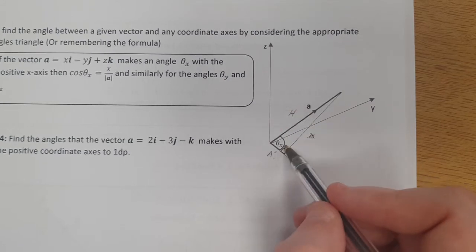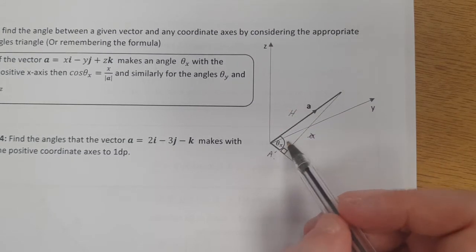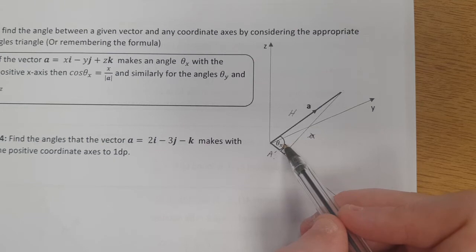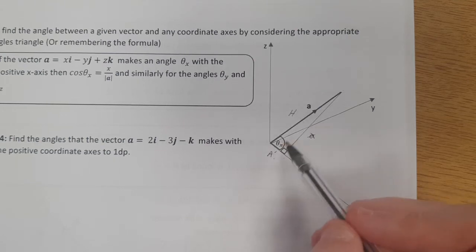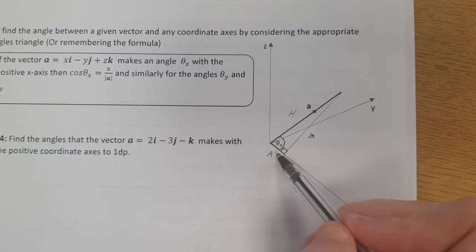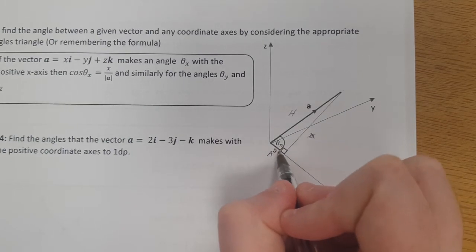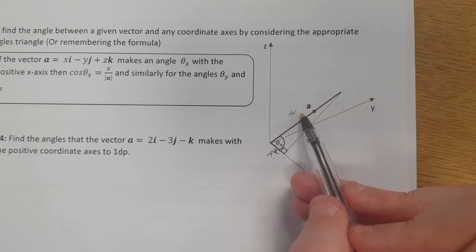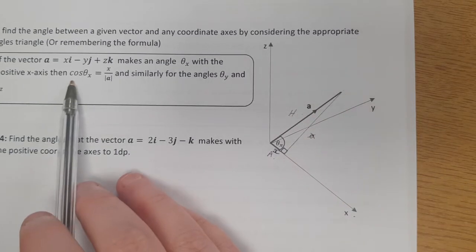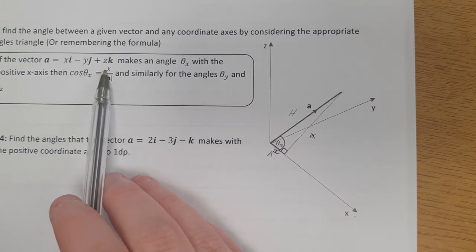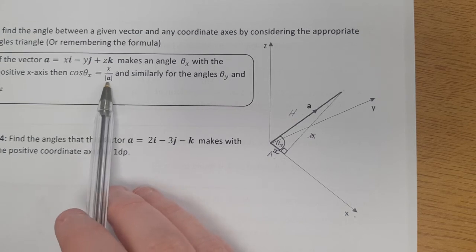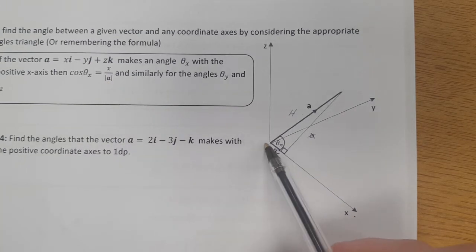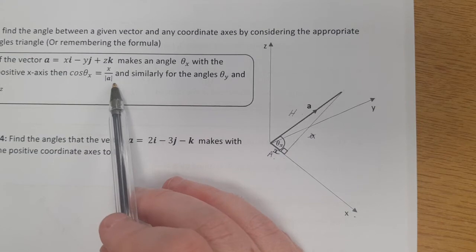So I've got A and H. If I want the angle, cos of the angle is adjacent over hypotenuse, so that distance there is obviously x, and then the hypotenuse is the length of whatever our vector is. So you get cos of the angle is adjacent, which is x, over the hypotenuse, which is just the length of that line, which is modulus of a.